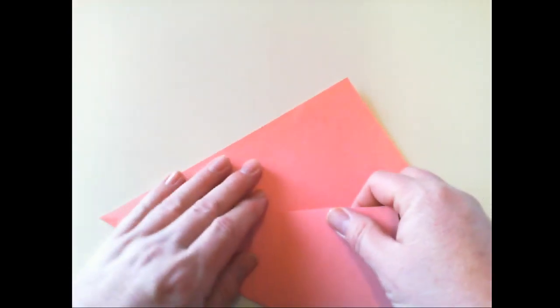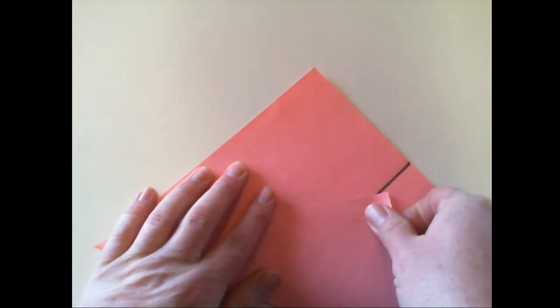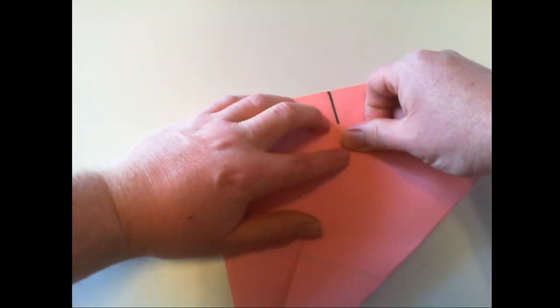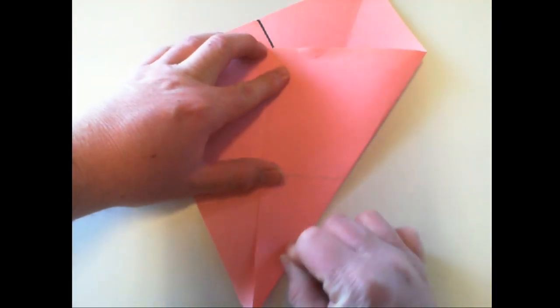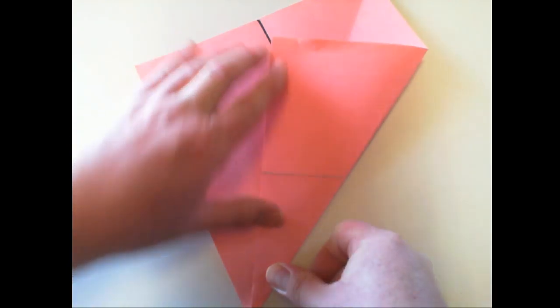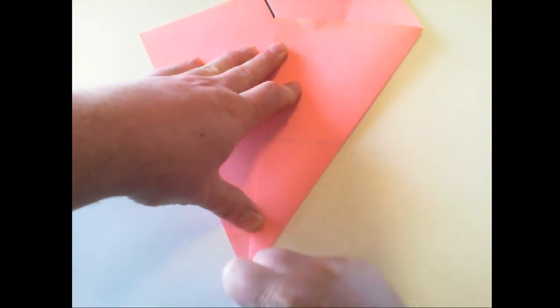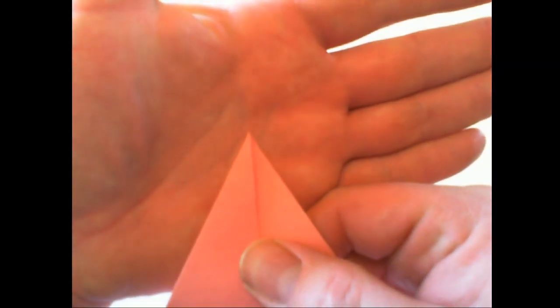So I'm going to try that one more time. It's more pain than just starting over. There we go. Okay, so now, it's hard to see, but it is a nice clear corner.